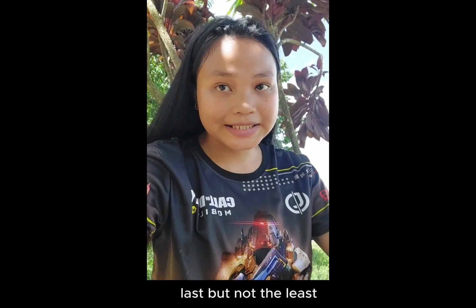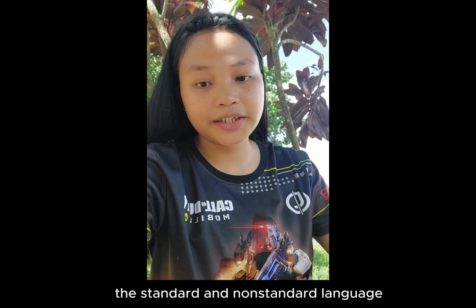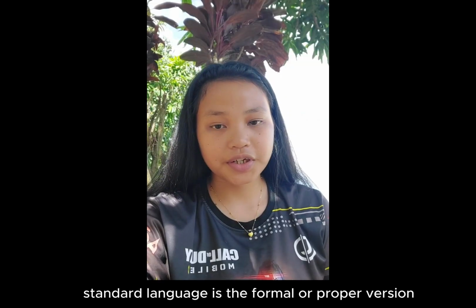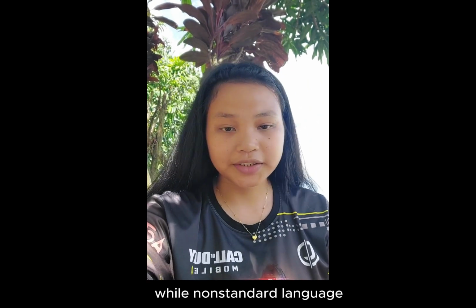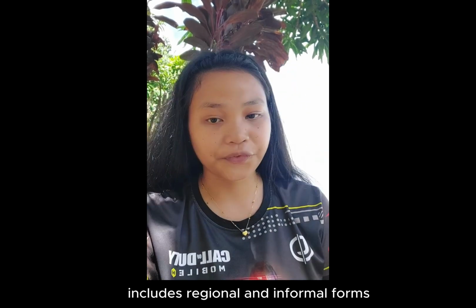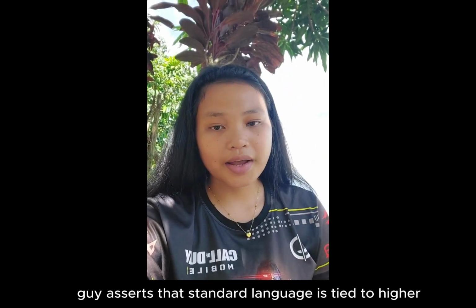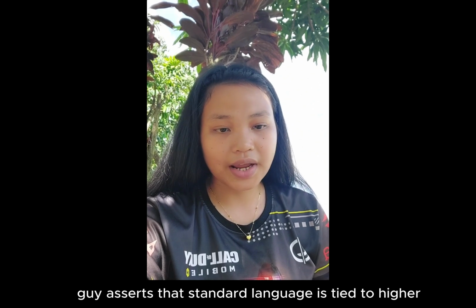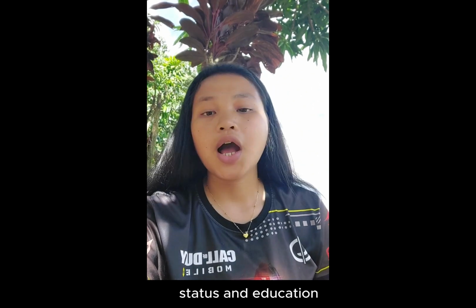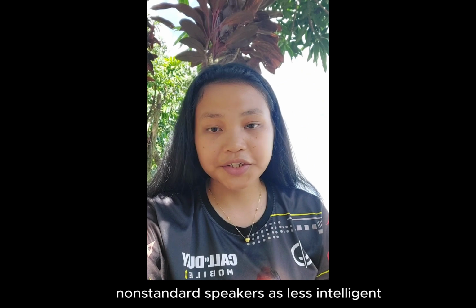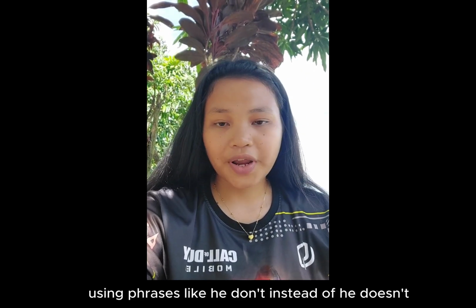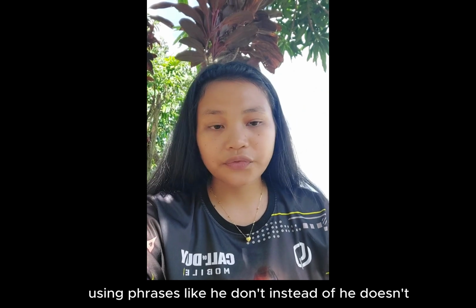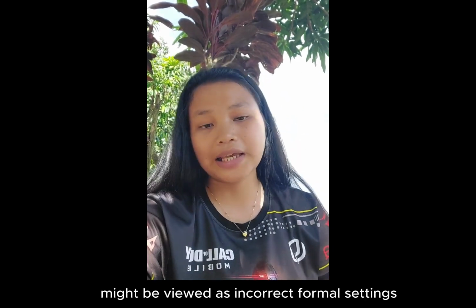Last but not least, standard and non-standard language. Standard language is the formal or proper version, while non-standard language includes regional and informal forms. Guy asserts that standard language is tied to higher status and education, often portraying non-standard speakers as less intelligent. For example, using phrases like "he don't" instead of "he doesn't" might be viewed as incorrect in formal settings.